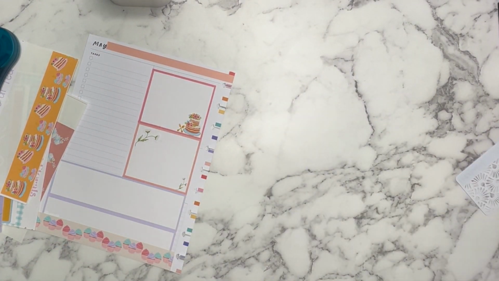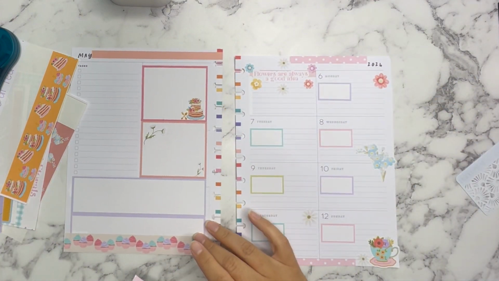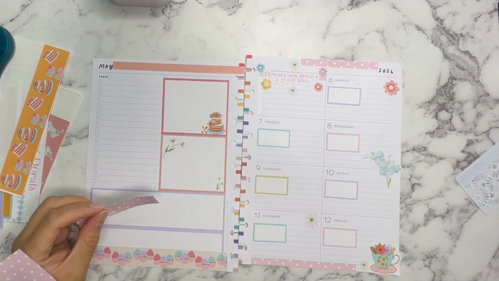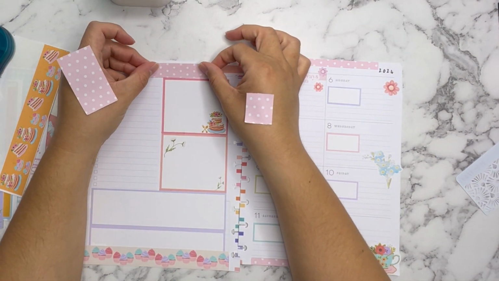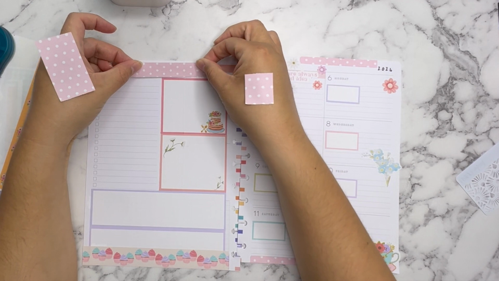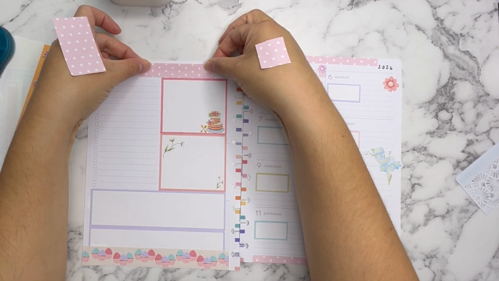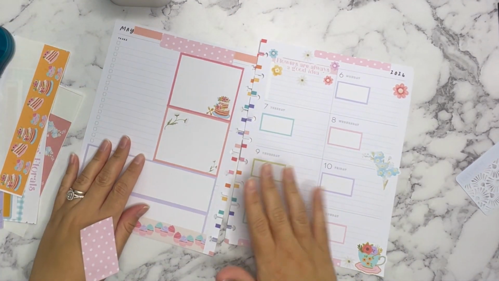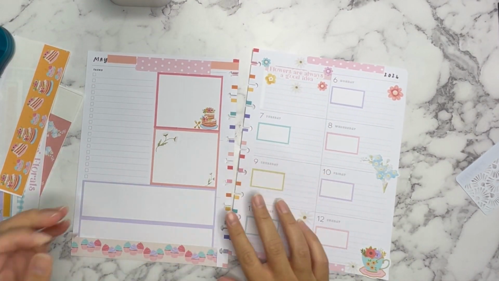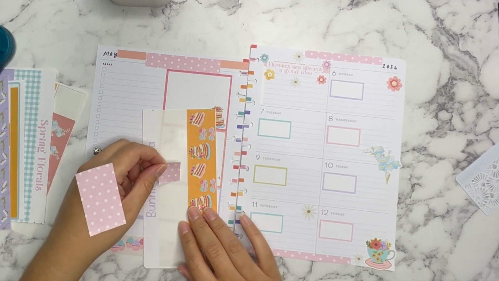And cut the extra off. Okay, so we got a little bit up at the top and a little bit down at the bottom. I don't know if I can put this here or not. About halfway right here. Okay. And I think we're good with that one. I used quite a bit of it.